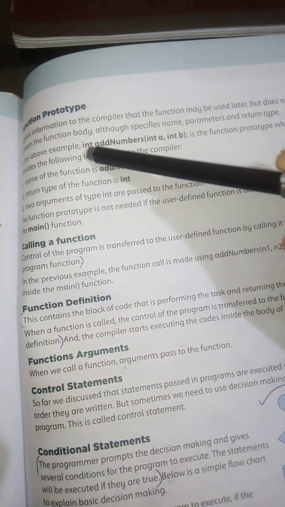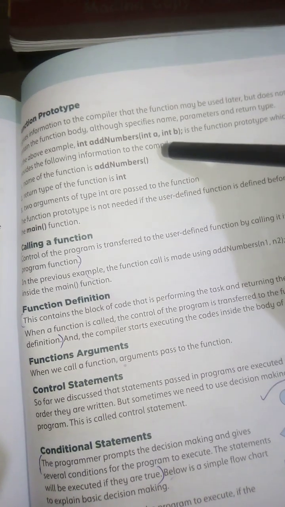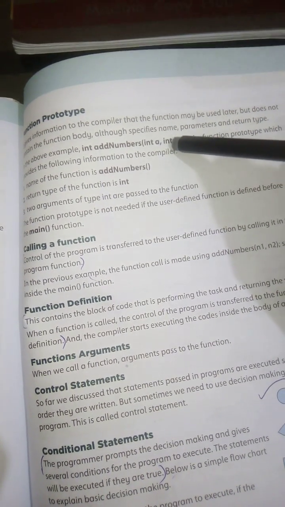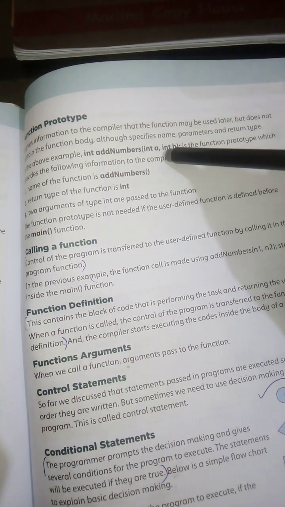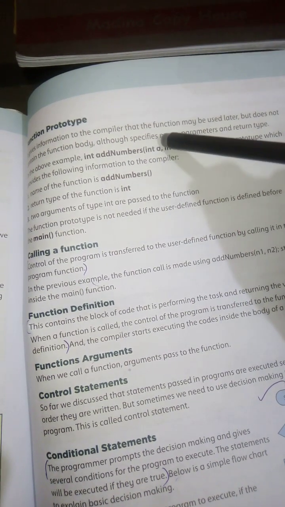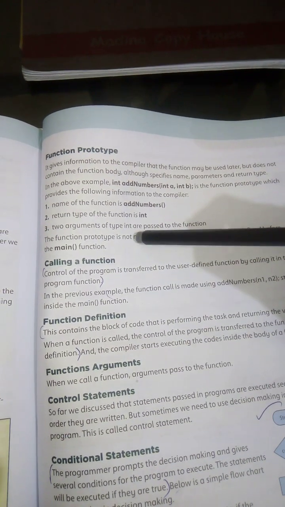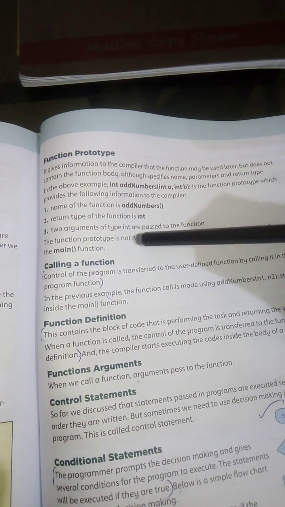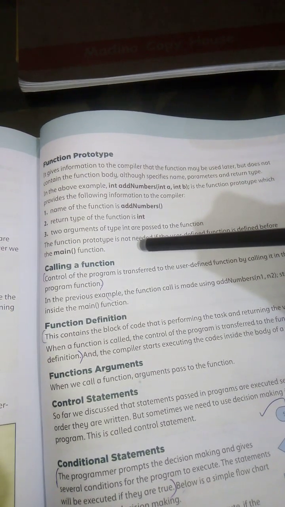This is the return type of the output, addNumbers is the name of the function, and int a, int b are the parameters. Parameters mean inputs, right? a and b are inputs of data type int. So first it has the name of the function, addNumbers, and then the return type of the function is int, and two arguments of type int are passed to the function, meaning the inputs, right?